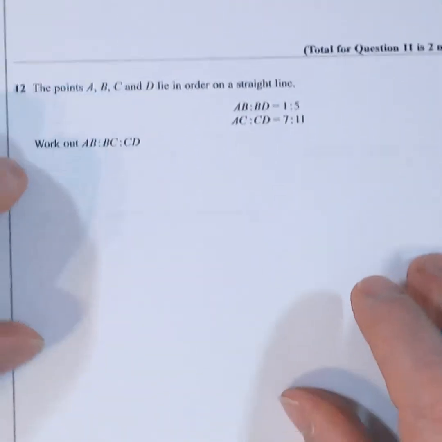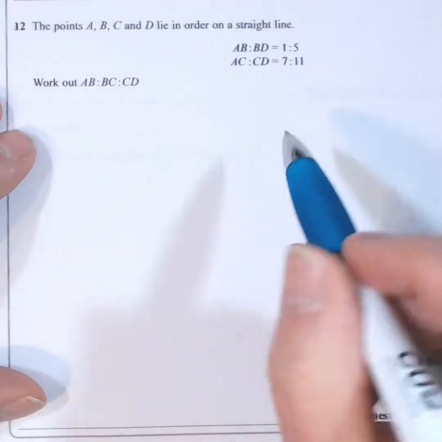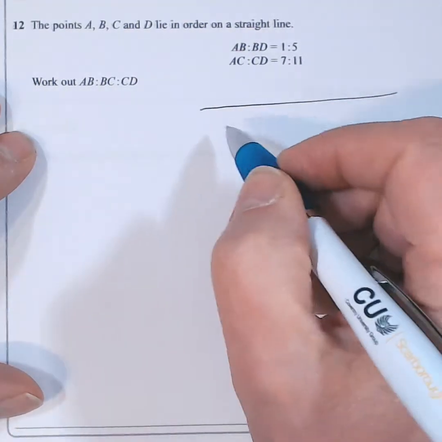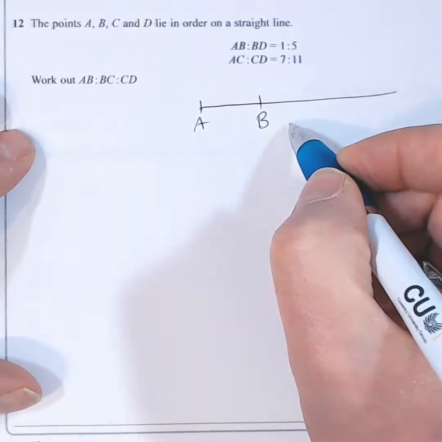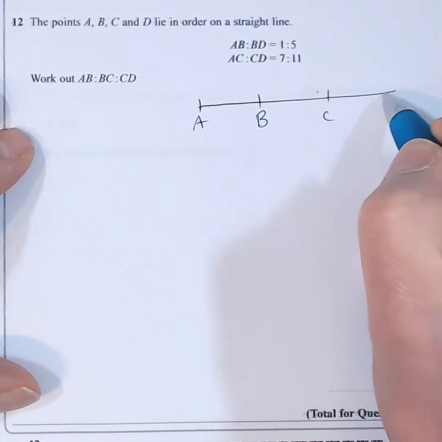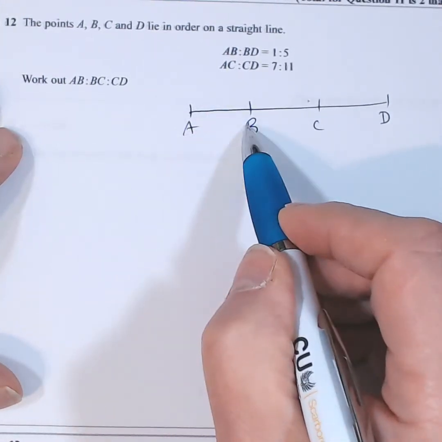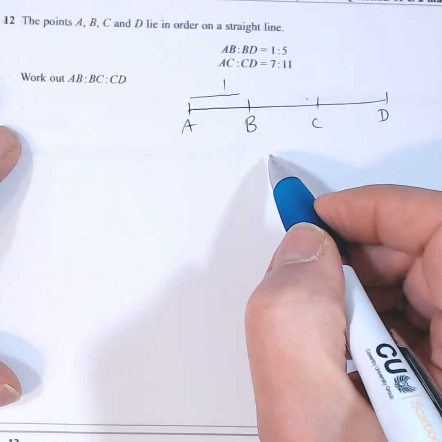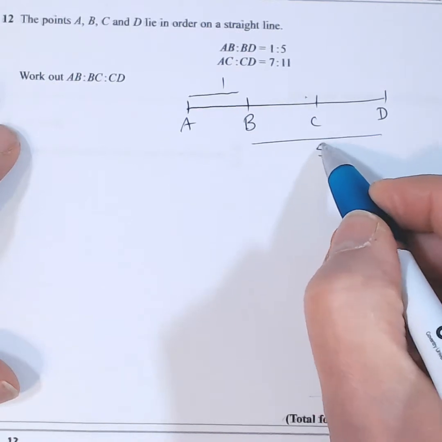Okay, so this question here talks about points on a line, so always useful to sketch out and help yourself to see what's going on. So we've got the points A, B, C and D, and they're basically saying A to B is represented by 1 and B to D is represented by 5.